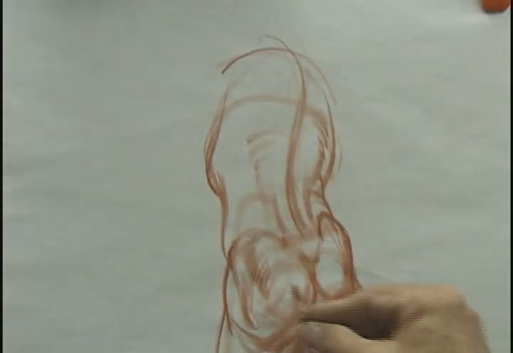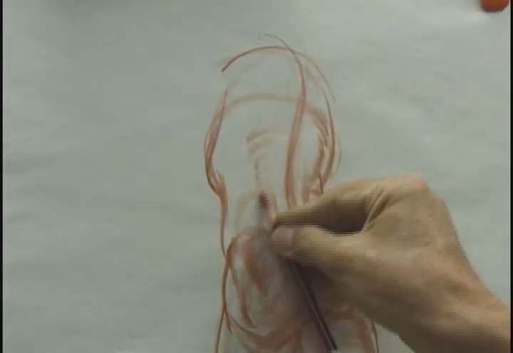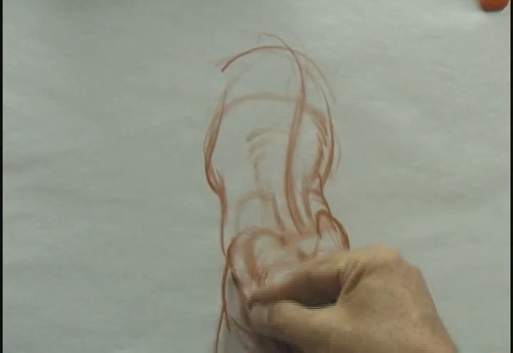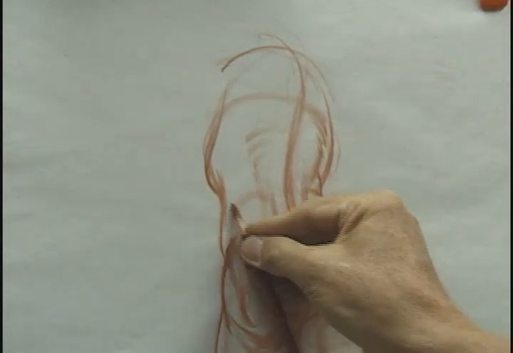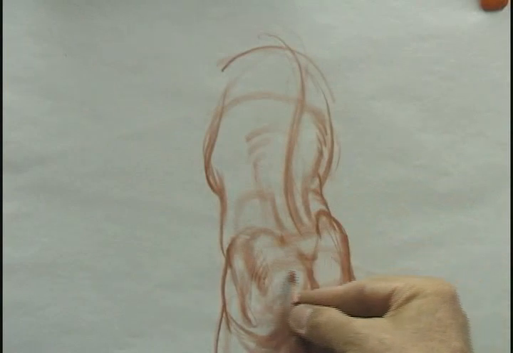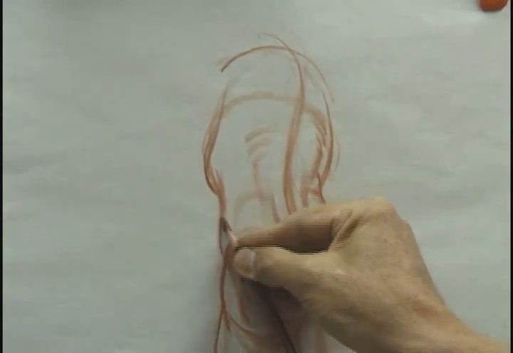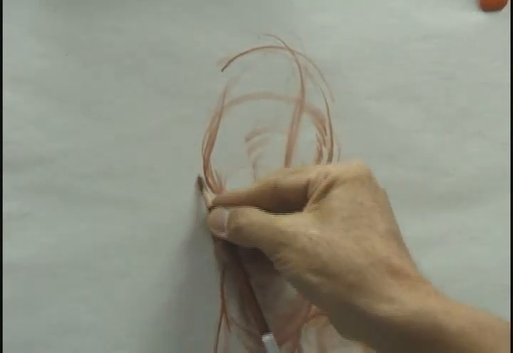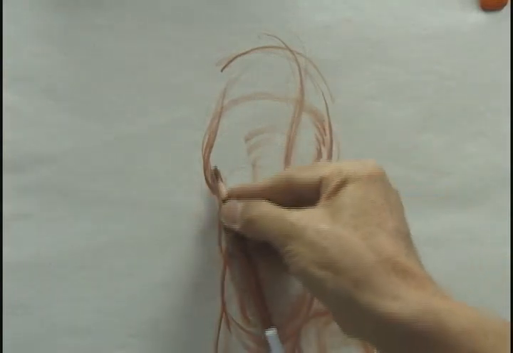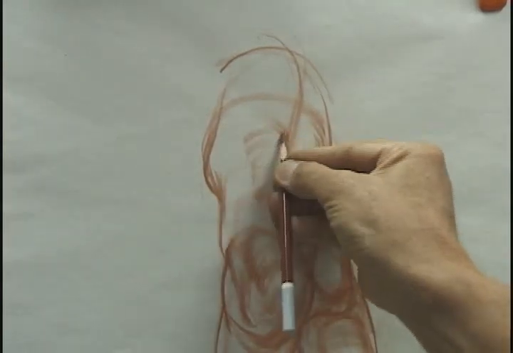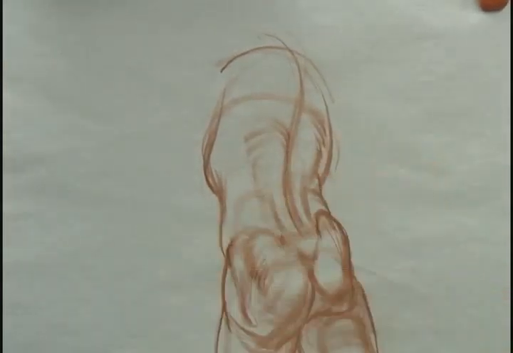Now, this is carrying through this idea of working these volumes. Even though I'm just really focusing on the pelvis here, you want to see these things fitting one into the other. So you continually are working over the surface.